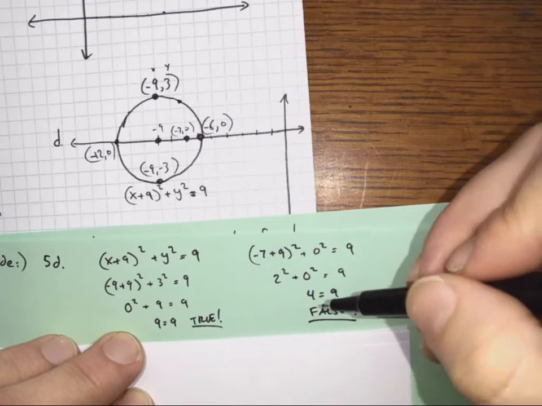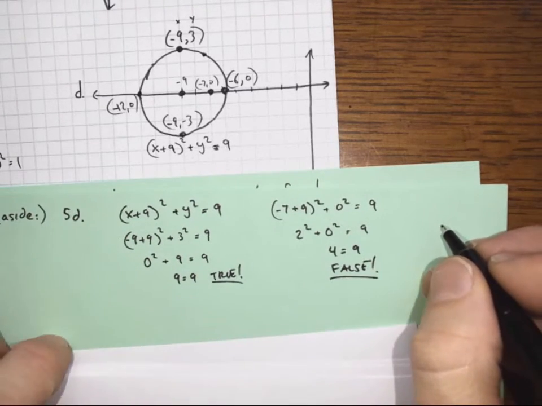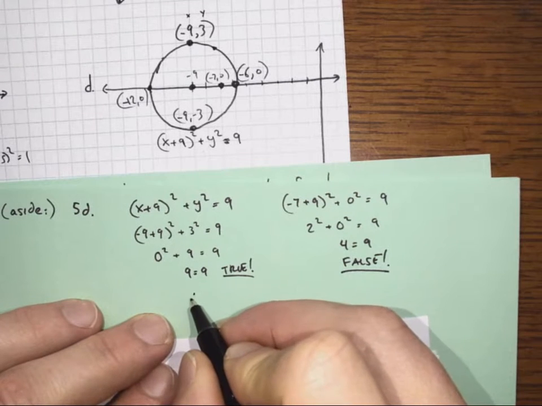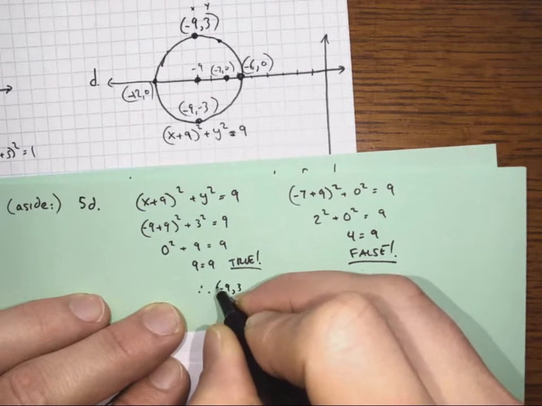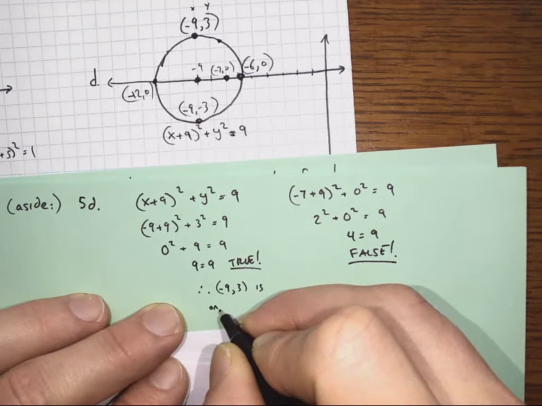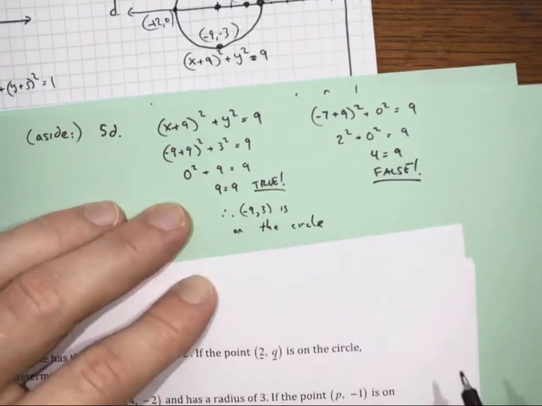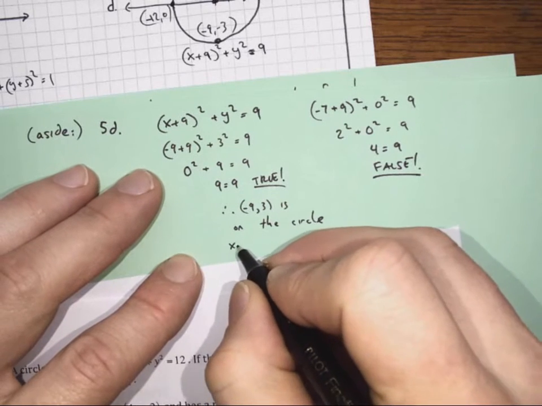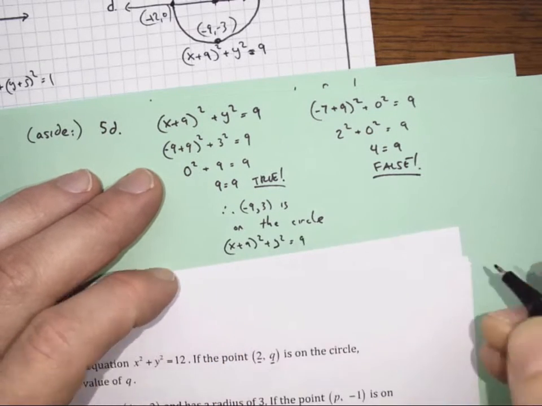So, in other words, because this is false, I can make a conclusion about both of these. If this gives me a true statement, I can say, therefore, the point -9, 3 is on the circle (x + 9) squared plus y squared is equal to 9.